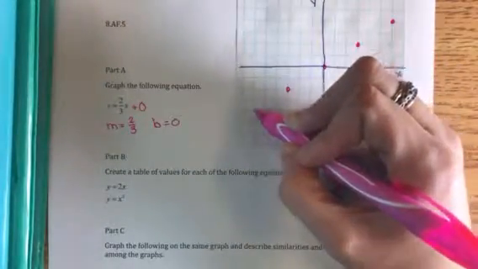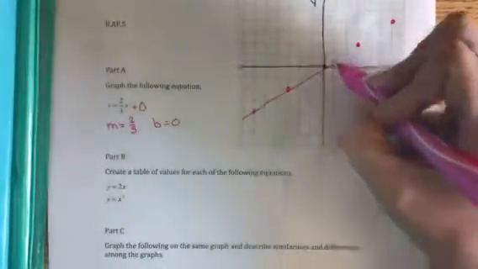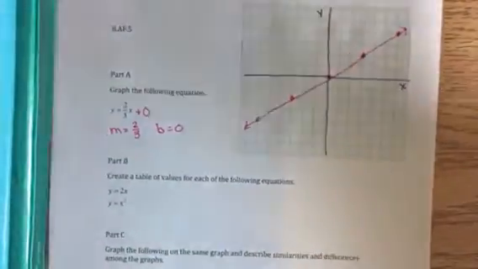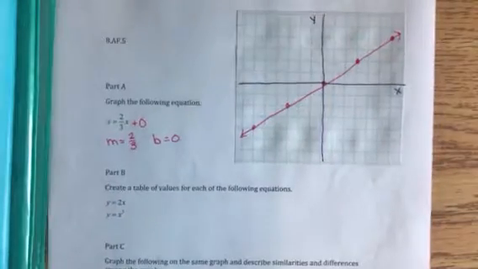We could continue here. Again, we want to make sure that we have a line that's continuing across here with arrows on both ends, representing that that continues on in both directions forever.